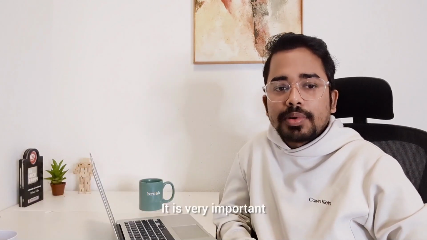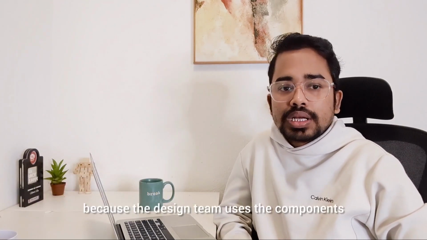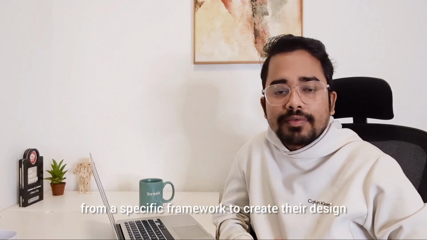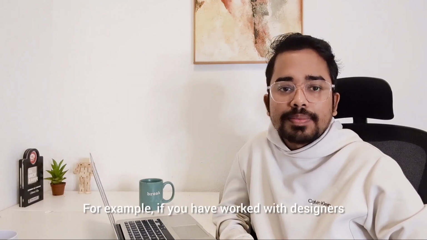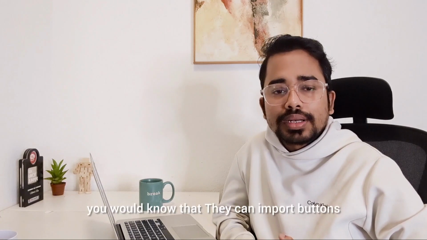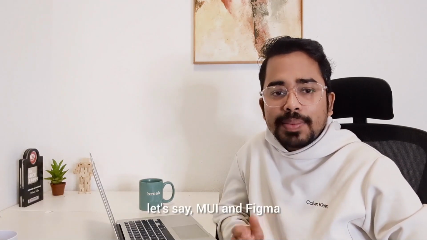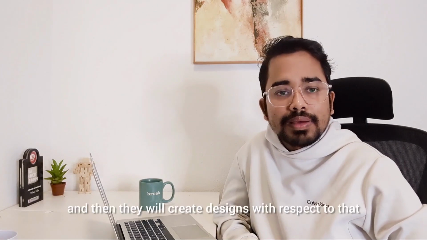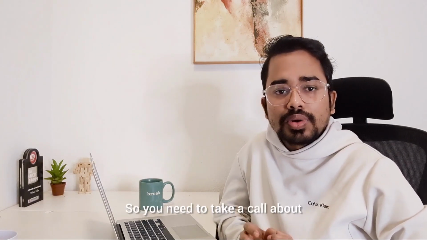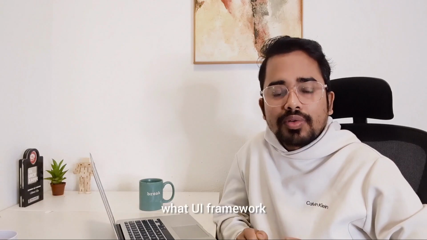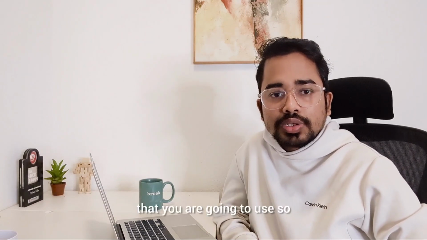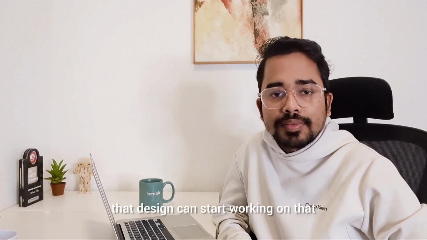It is very important because the design team uses the components from a specific framework to create their design. For example, if you have worked with designers, you would know that they can import buttons or different components of, let's say, MUI in Figma, and then they will create designs with respect to that. So you need to take a call about what UI framework you are going to use so that design can start working on that.